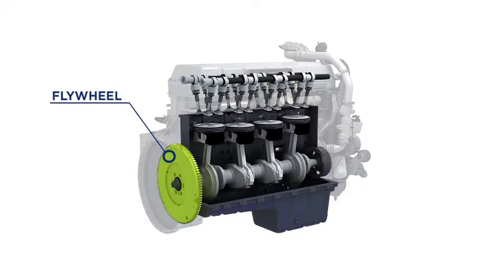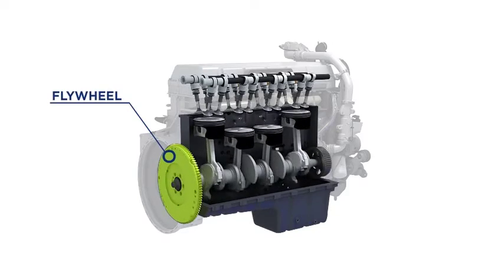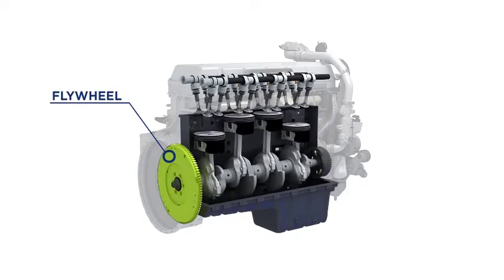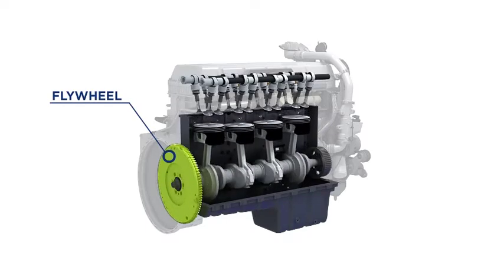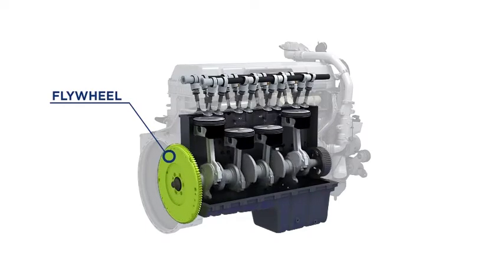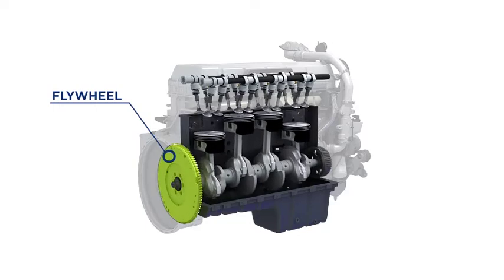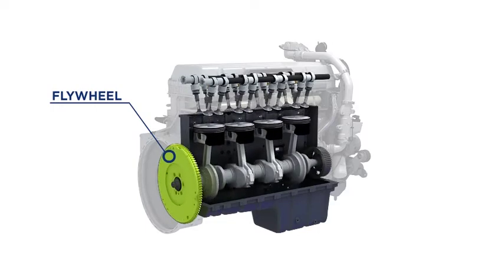The flywheel stores the momentum from combustion to keep the crankshaft turning smoothly in between the engine's power strokes. The flywheel stores energy when torque is applied by the crankshaft, and it releases stored energy when the crankshaft is not applying torque.